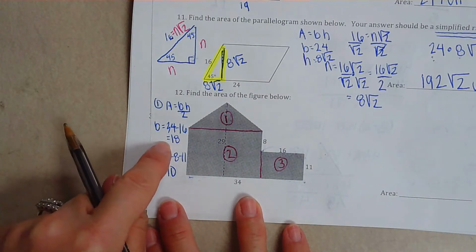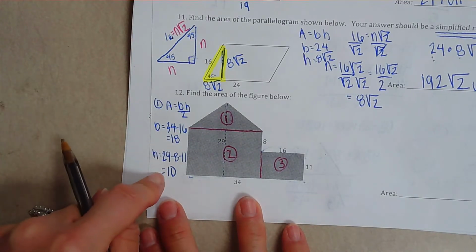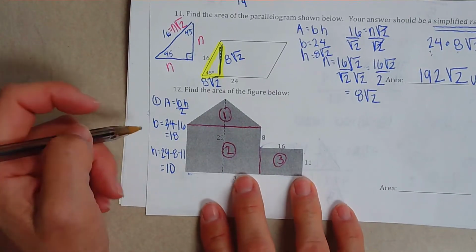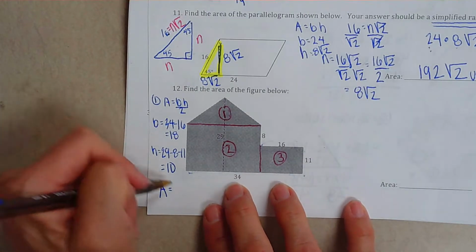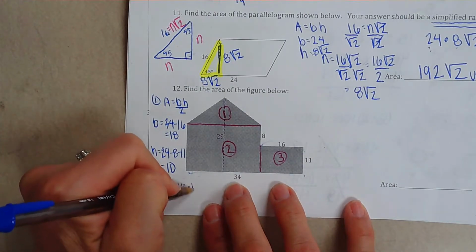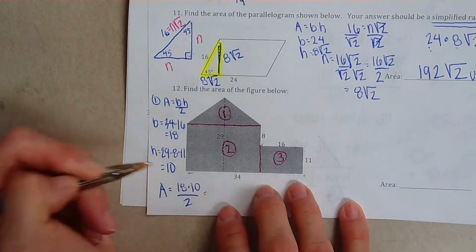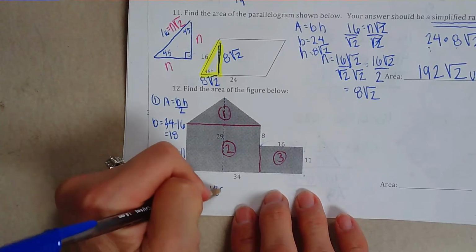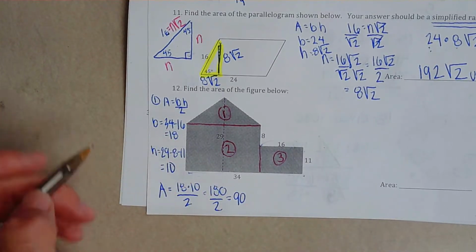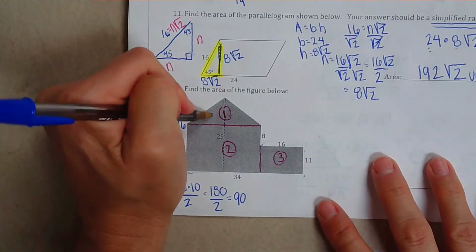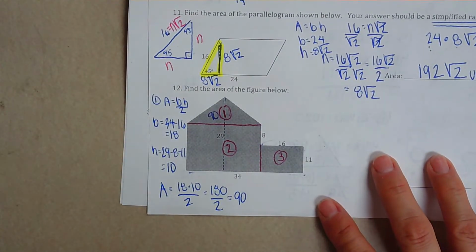Okay, so my base is 18 and my height is 10. Now I can find my area. 18 times 10 divided by 2. 180 divided by 2 will give me 90. So my area for this figure is 90.